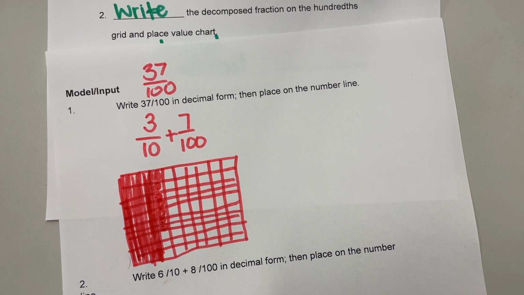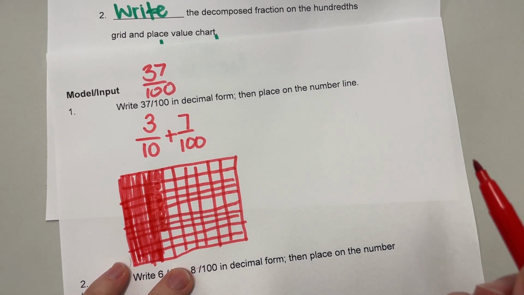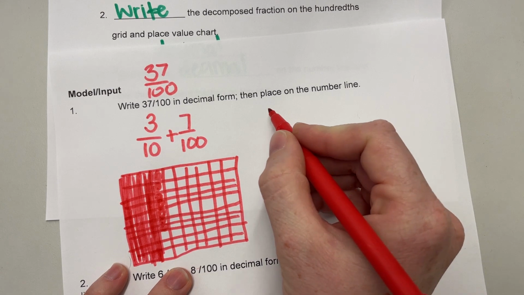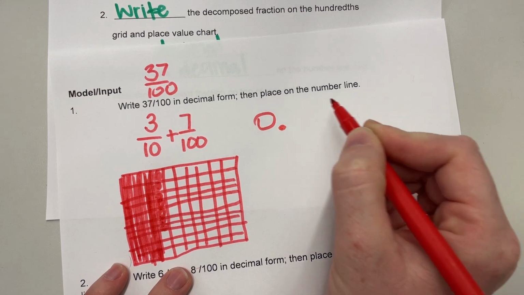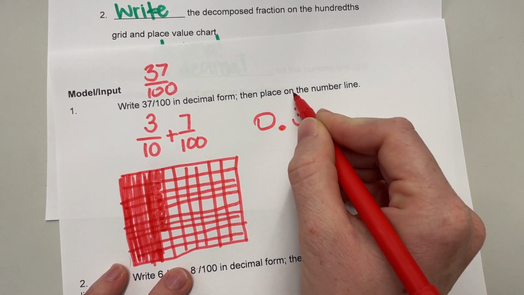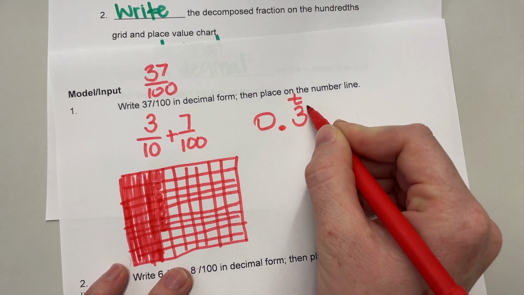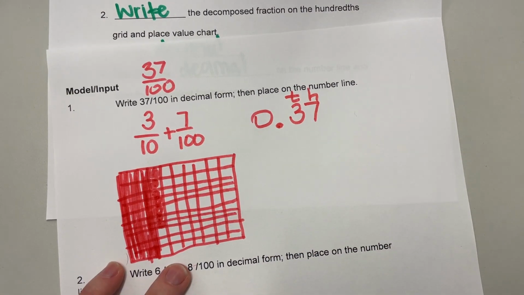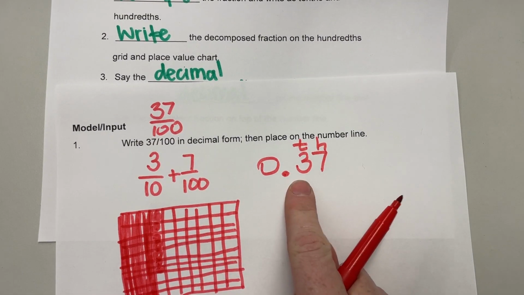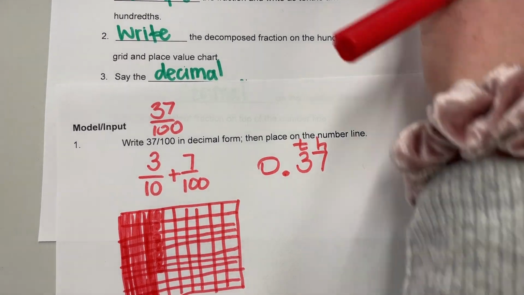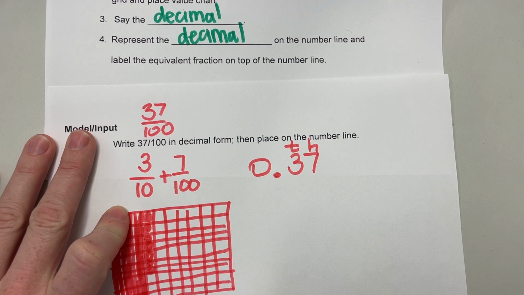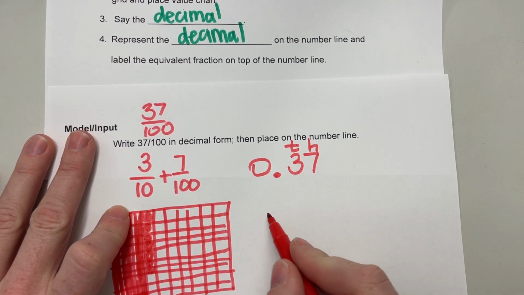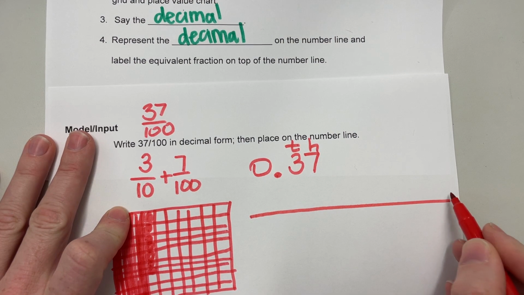Okay, and now I need to write it on the hundredths place value chart. So I have 0 ones in my decimal. I have 3 in the tenths place, and I have 7 in the hundredths place. So now I'm going to say the decimal, 37 hundredths. I'm going to represent that decimal on the number line, and I'm going to label the equivalent fraction on top.